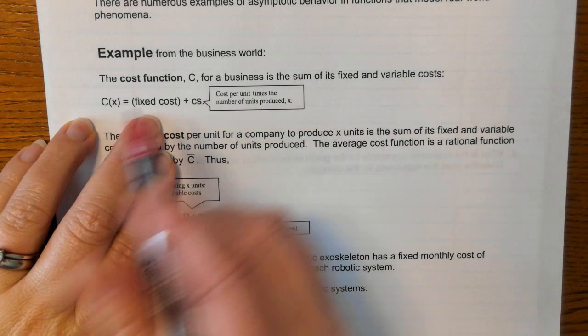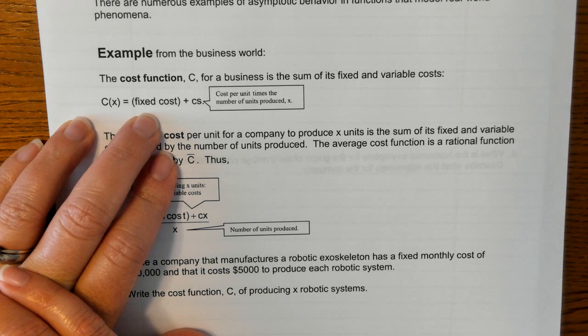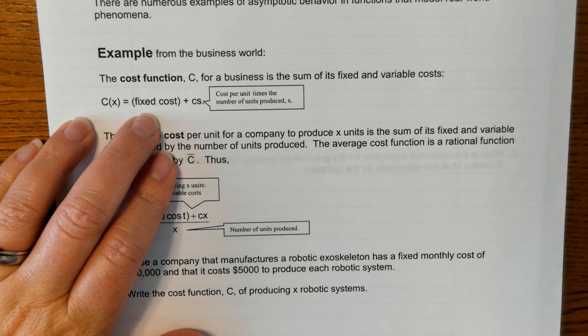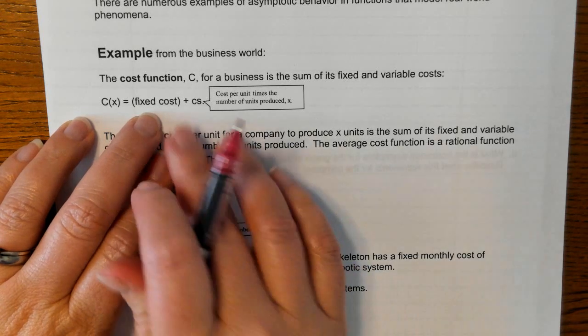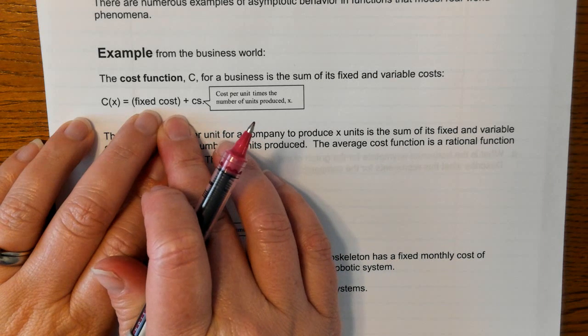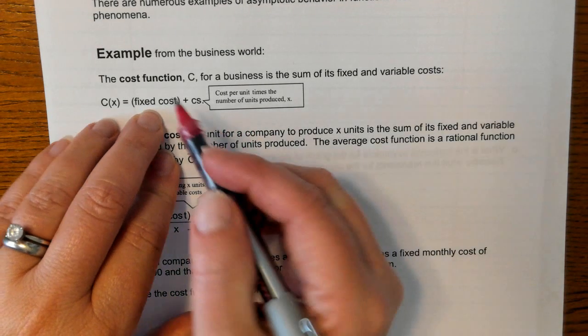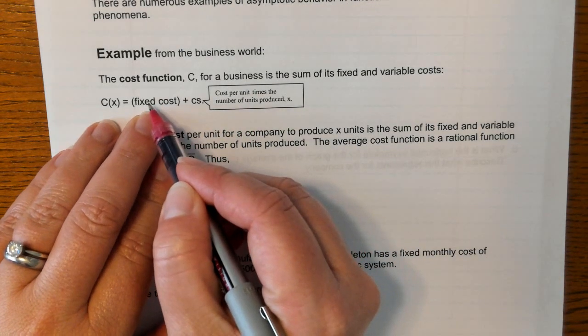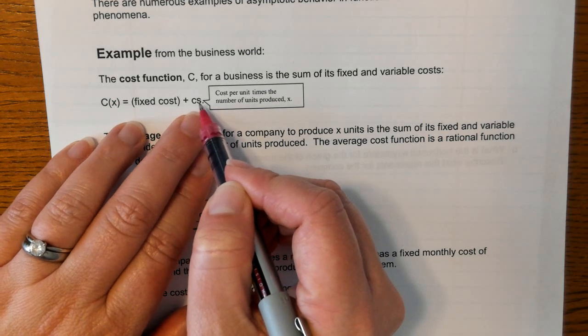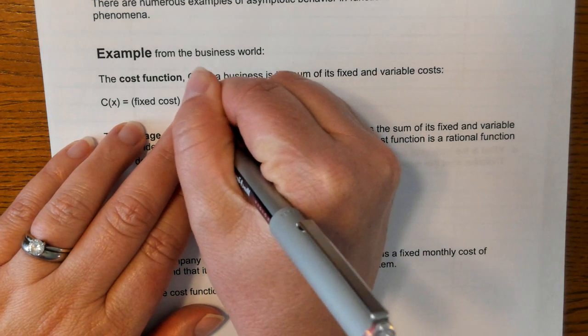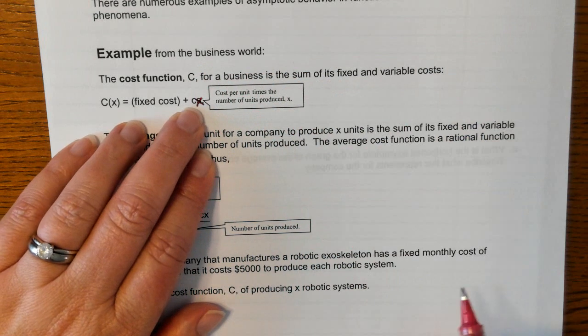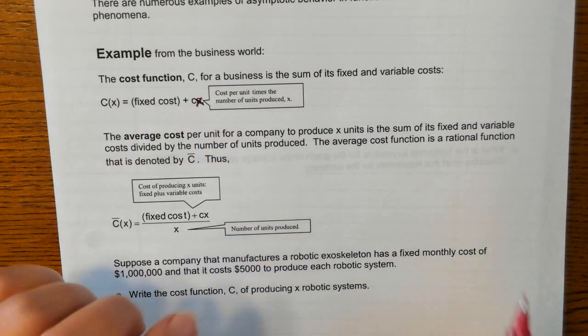Fixed costs would be things like how much rent you're paying for your building, how much you pay for salaries to your staff, electricity, and insurance. Those kinds of fixed costs are probably the same or about the same every month. You're going to know what that number is and plug it in. Then you're going to have, that should be a C of x right there. This little c right here will be how much you have to pay per item.